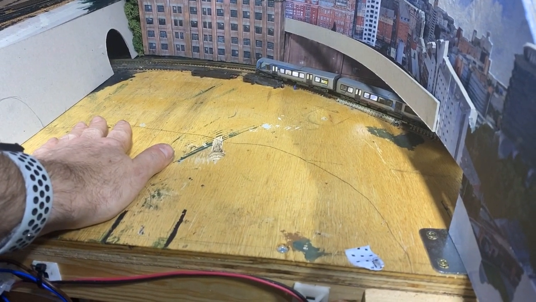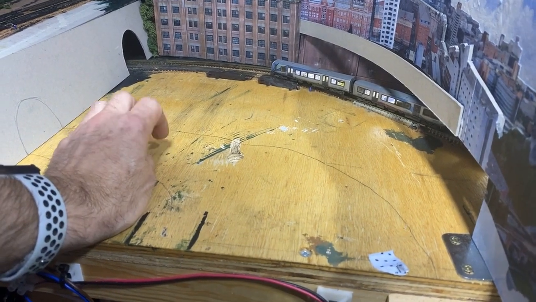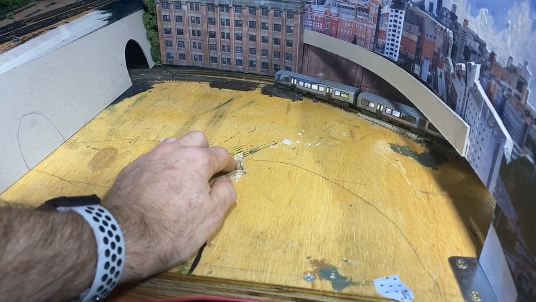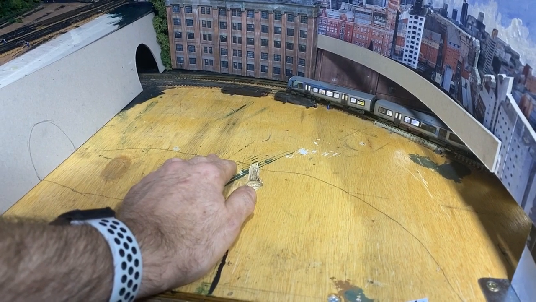This won't be a resin pour, because otherwise it will take the level of this much higher than the tracks, and I don't want that to happen. I don't think, anyway. I might change my mind, you never know. It's the way it goes at the moment.